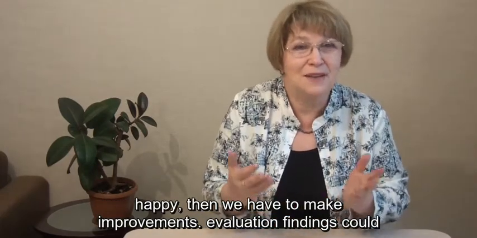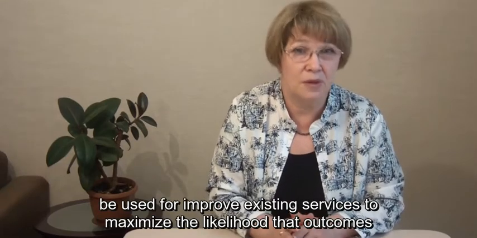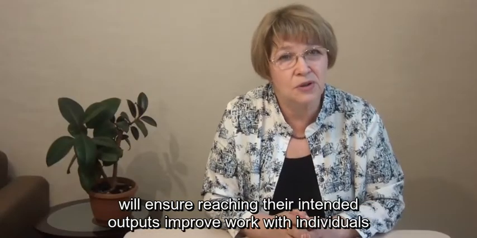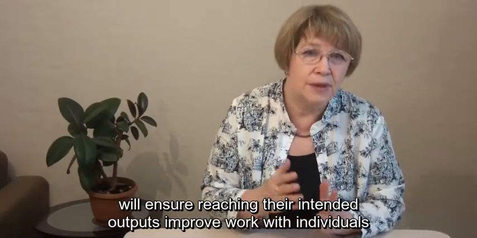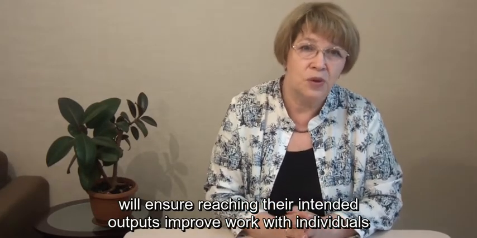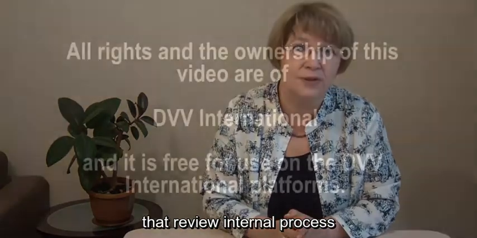Then we have to make improvements. Evaluation findings could be used to improve existing services, to maximize the likelihood that outcomes will occur, ensure reaching the intended outputs, improve work with individuals, and review internal processes.